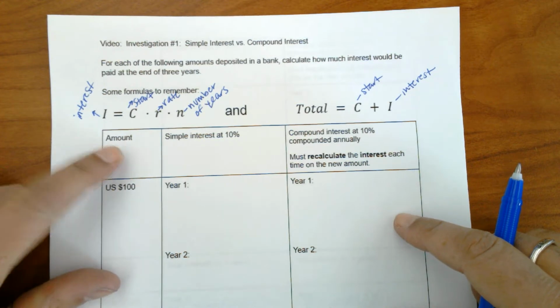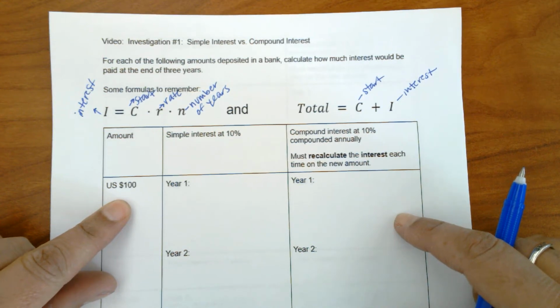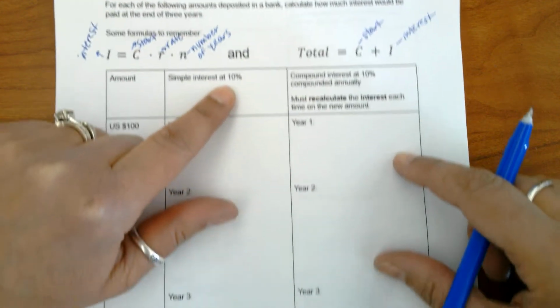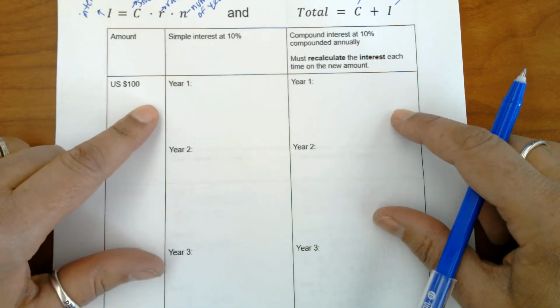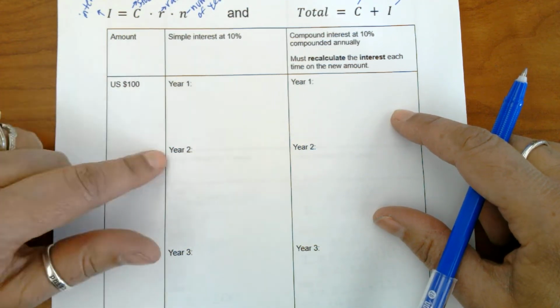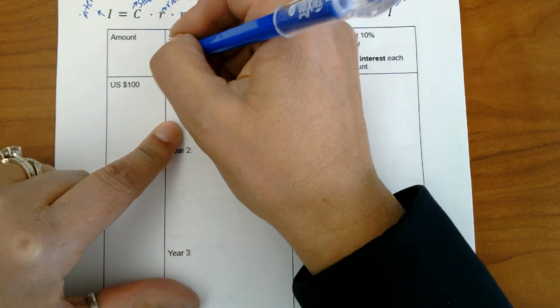So let's look at our amount. The amount that we have is $100 US. So we're taking $100 US and we're going to put it into a bank. The bank says, now this is really good, that they're going to give us 10% every year of simple interest. Notice on my sheet, I have year 1, year 2, and year 3. So we're just going to calculate for each year. Of course, simple interest, it's going to stay the same.